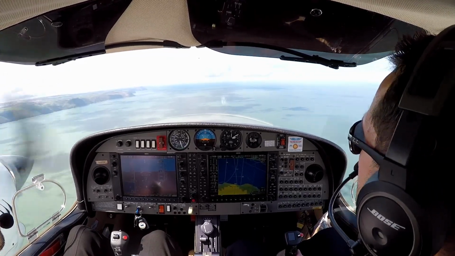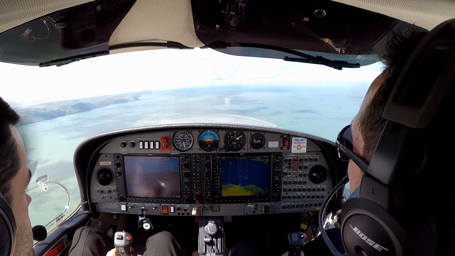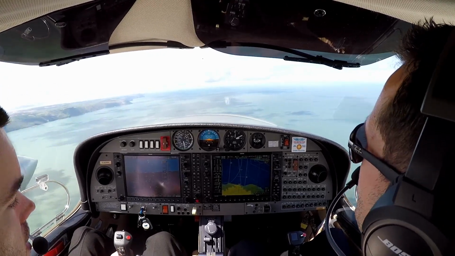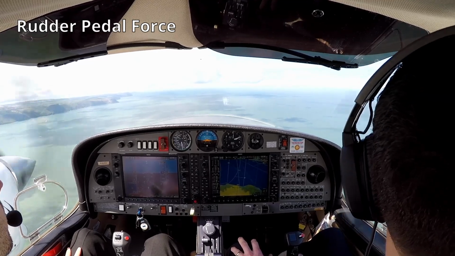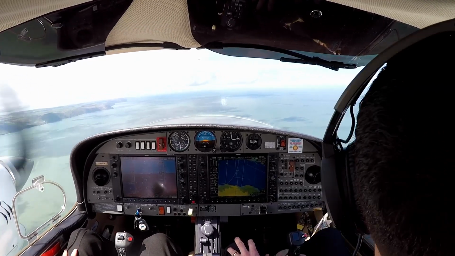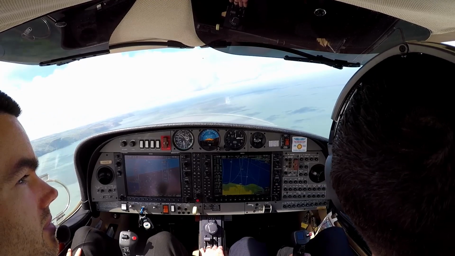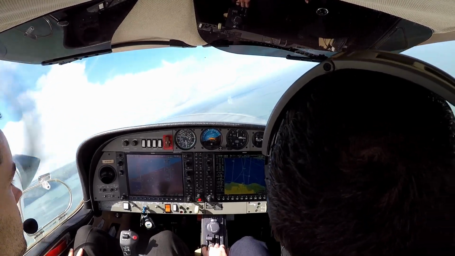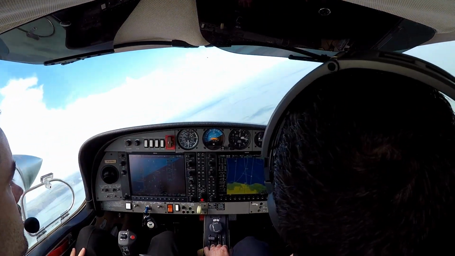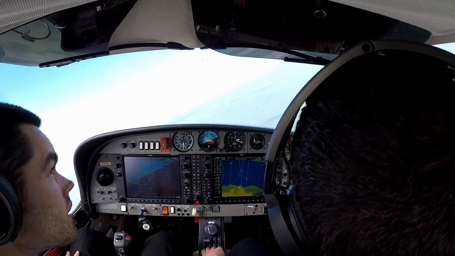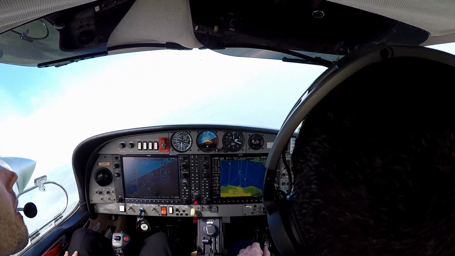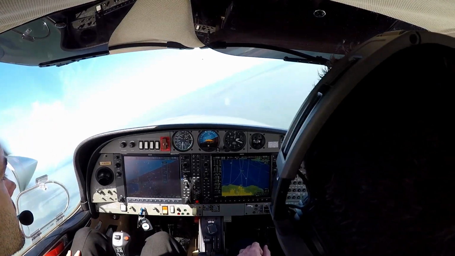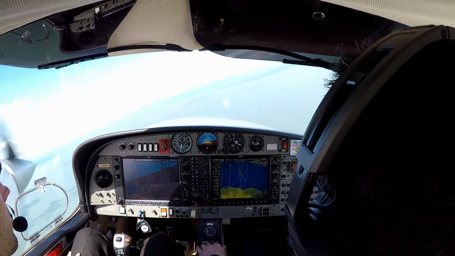Right, I'm going to hand control back to you now with the rudder only. So you have the rudder, I have everything else. And let's pick a feature. Tell you what, we've got a nice feature out there. We've got the chimneys of Port Talbot. Do you see them? Yeah. Steelworks, and we've got Port Talbot on the nose. Yeah.